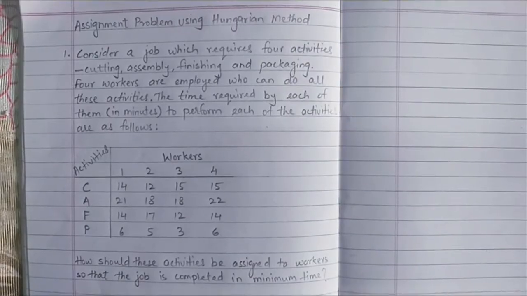Hello friends, today we are going to do the assignment problem using the Hungarian method. Today's problem is the simplest problem which I have taken as an example. Let us look at the problem here.